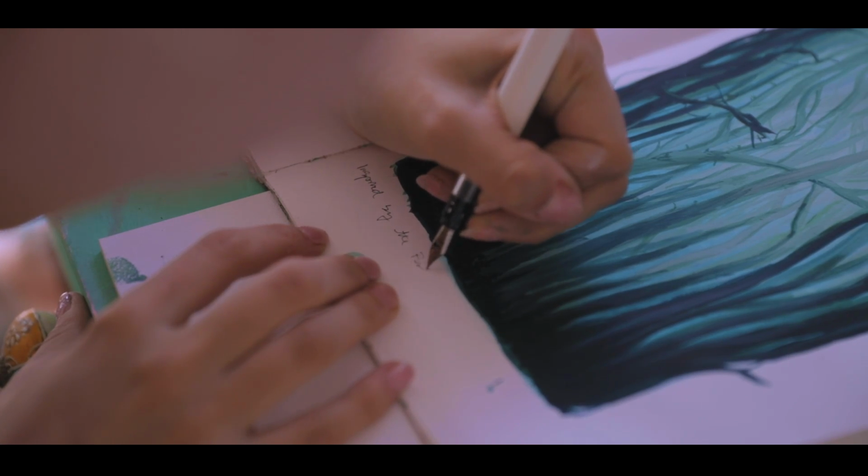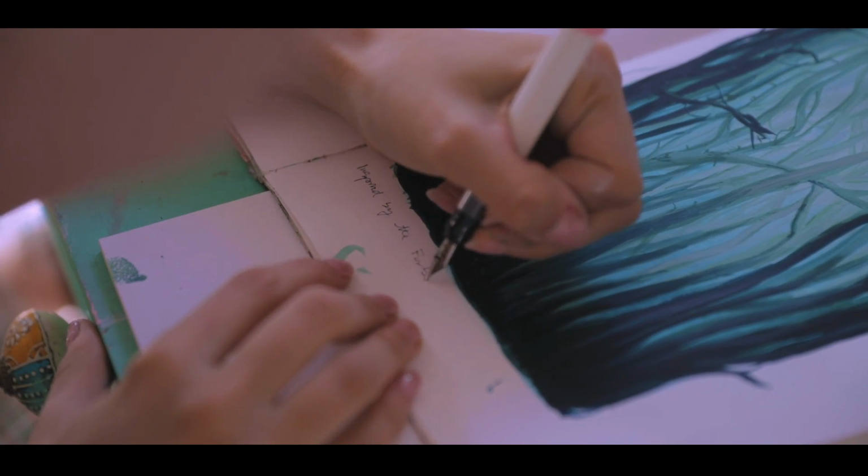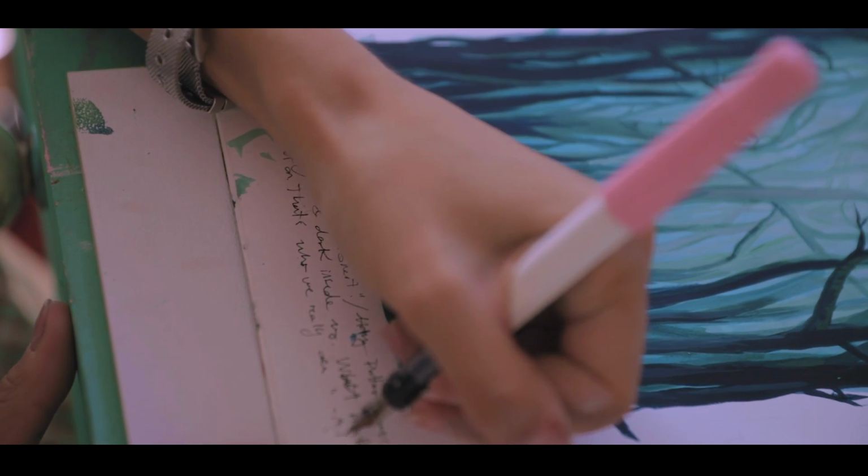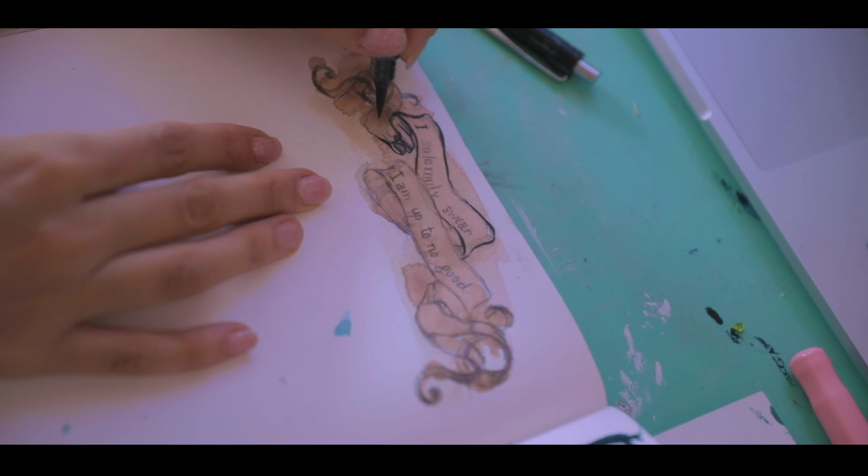And here I'm just quoting this beautiful Dumbledore quote, obviously, which is, "We've all got both light and dark inside us. What matters is the part that we choose to act on. That's who we really are." And I think it's just so nice.